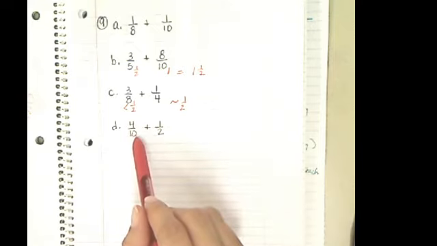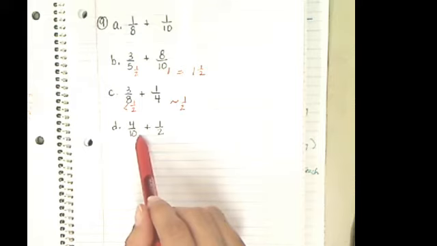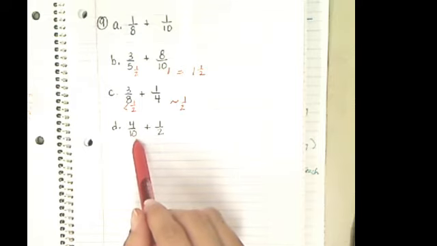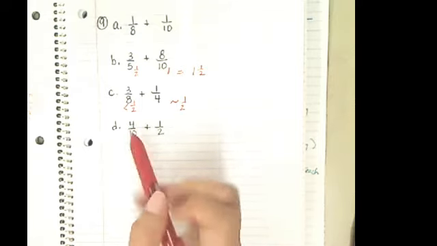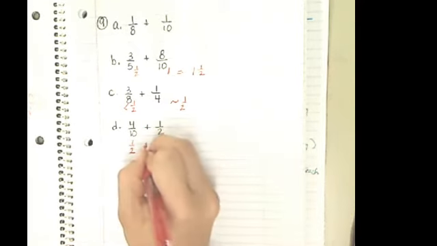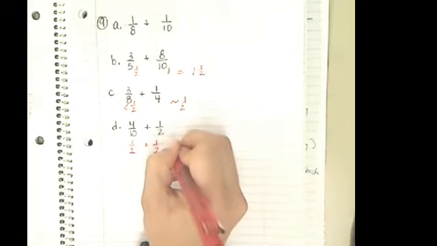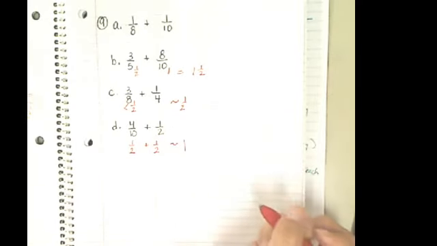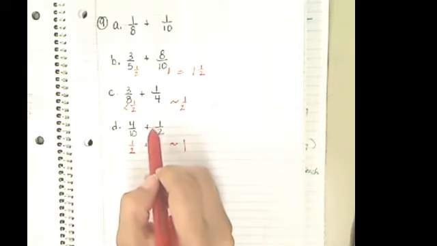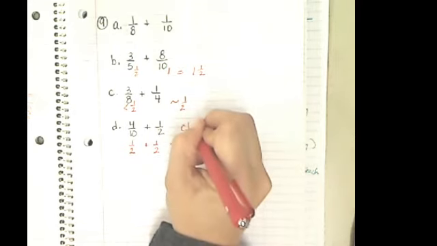And let's look at this one. 4/10. Half of 10 is 5. Well, this is almost 5. This is about 1/2. And 1/2 plus 1/2, this is around 1. So this one is closest to 1.